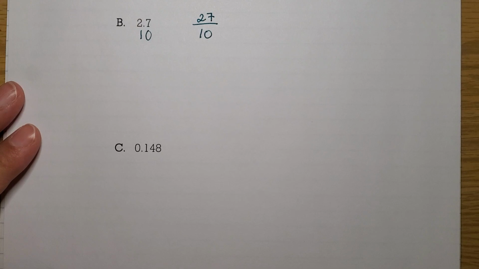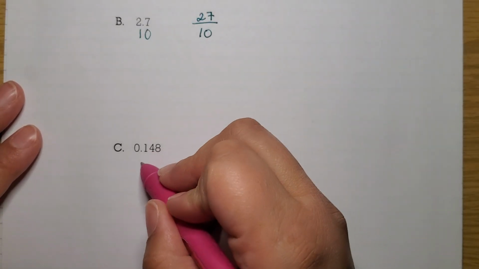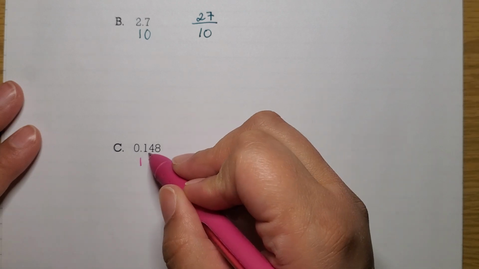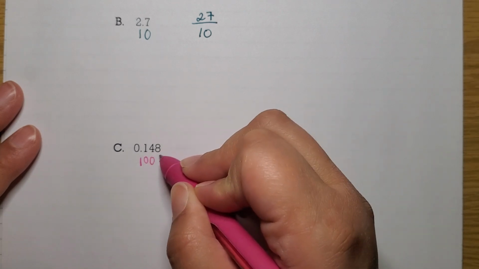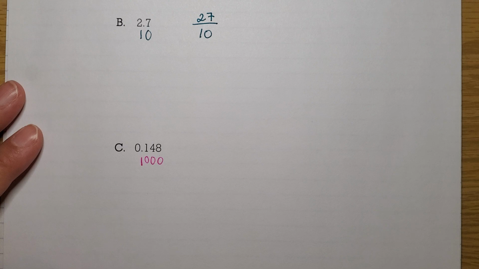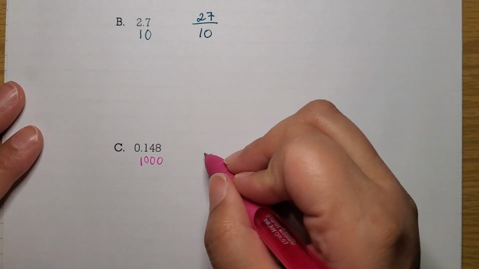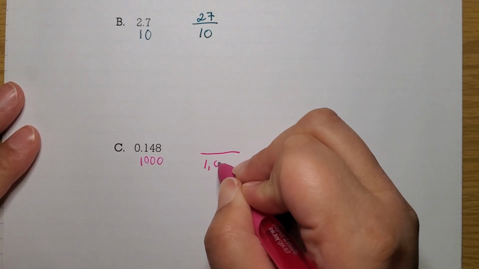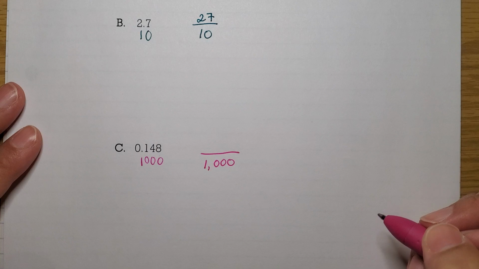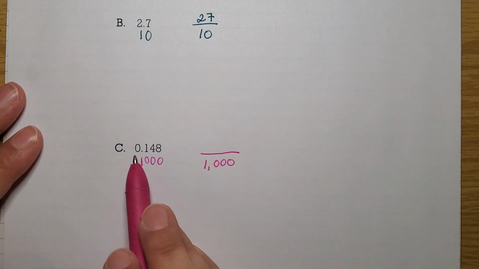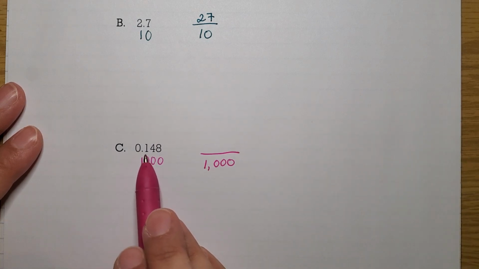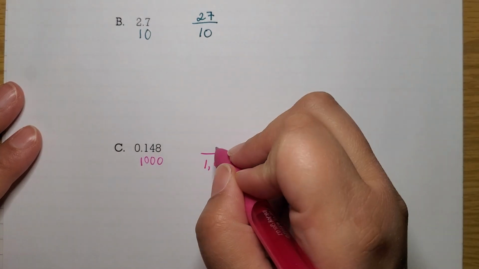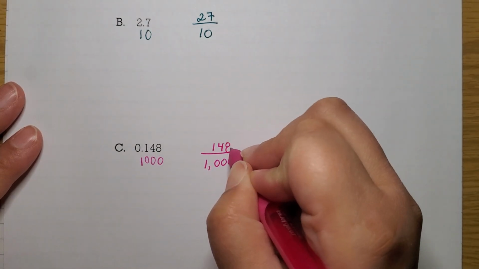And then for this last one, I'm going to use that same technique. I'm going to replace that decimal point with a 1, and I'm going to put a 0 for every digit that comes afterwards. That's going to be my denominator. So the denominator is 1,000. And then for the numerator, I'm going to ignore that leading 0, and I have just 148. So we have 148 up top.